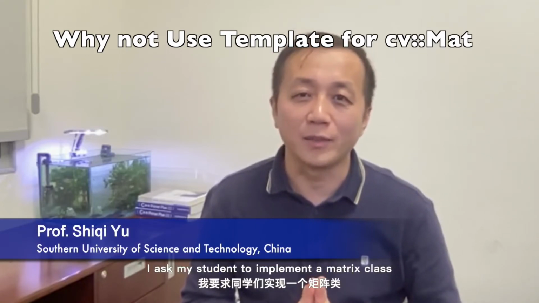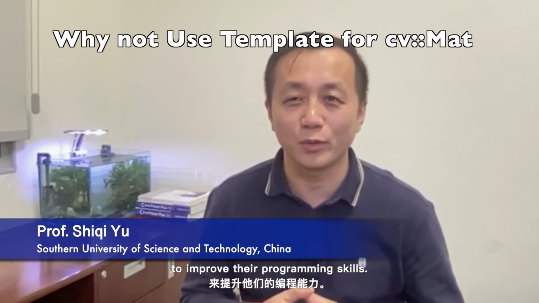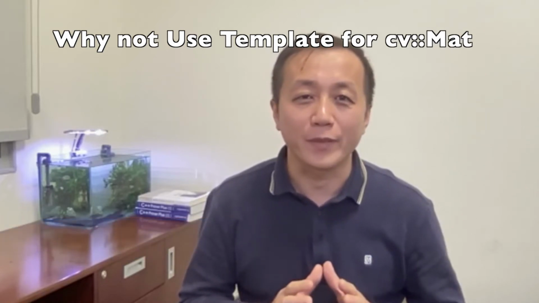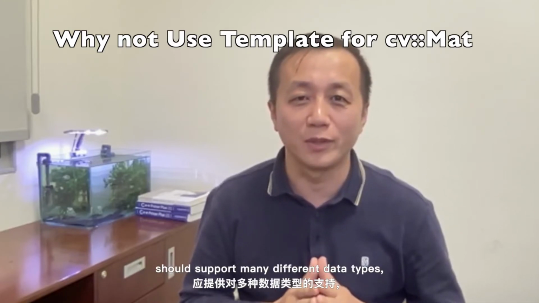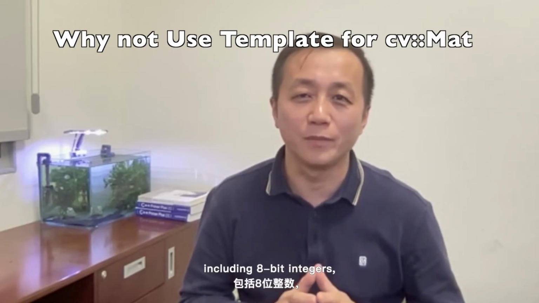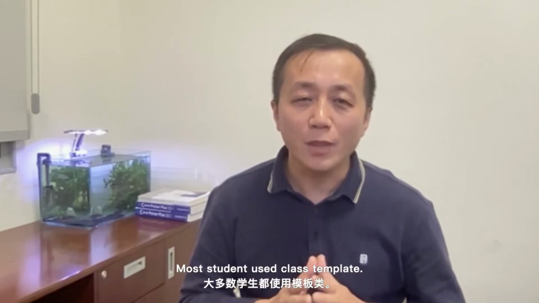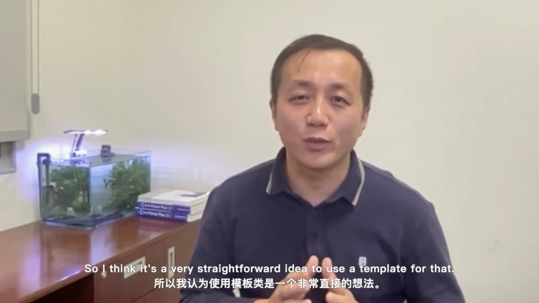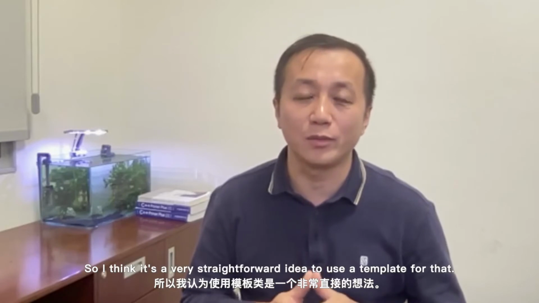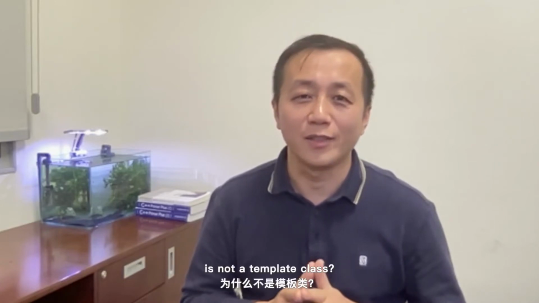In my course, I asked my students to implement a matrix class to improve their programming skills. And I asked them that the matrix class they designed should support many different data types, including 8-bit integers, 16-bit integers, and floating point. So most students use the class template. So I think it's a very straightforward idea to use a template for that. So could you tell us why the Mat class you designed is not a template class?